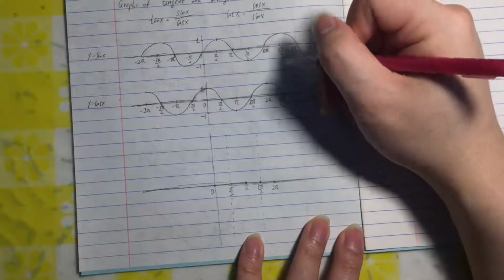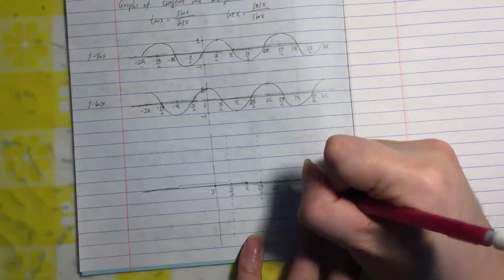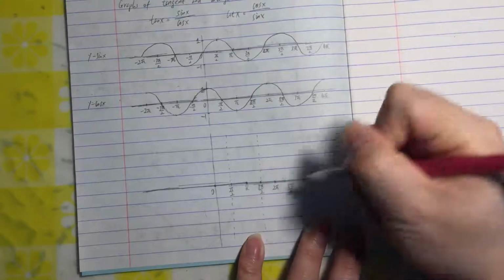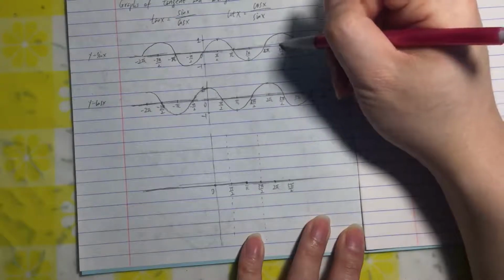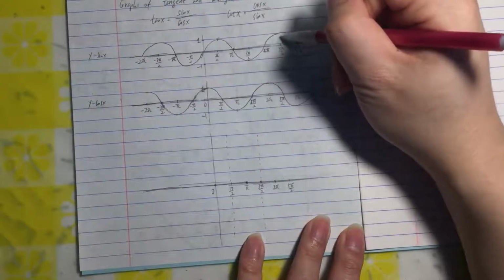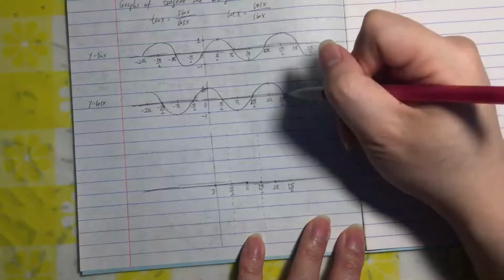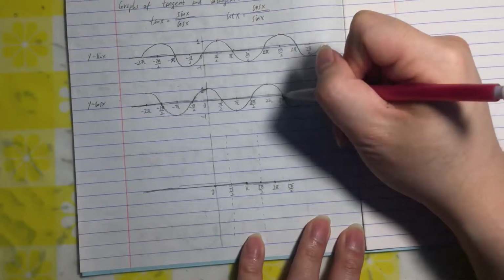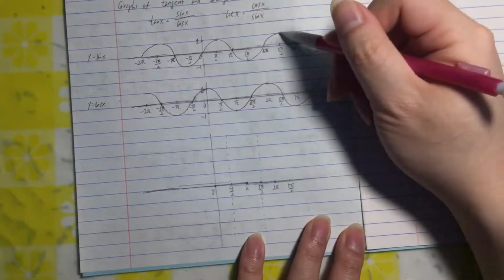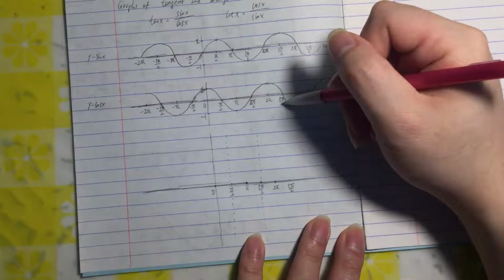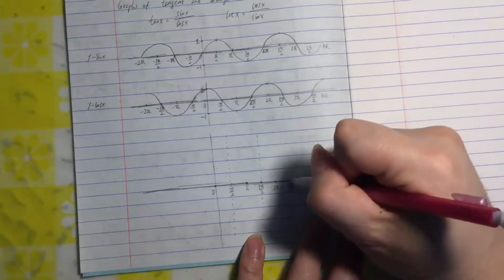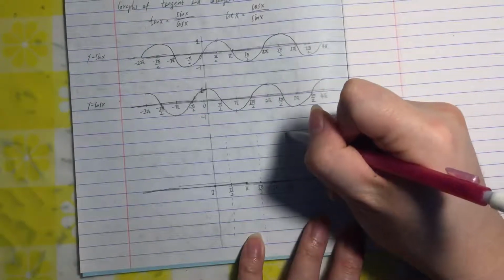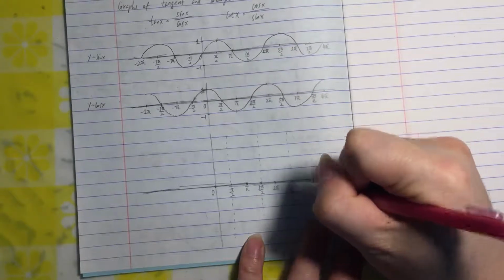At 5 pi over 2, sine 5 pi over 2 is 1. Cosine 5 pi over 2 is 0. 1 divided by 0 is undefined. When the numerator is not 0 and the denominator is 0, we have a vertical asymptote. So there's a vertical asymptote at 5 pi over 2.